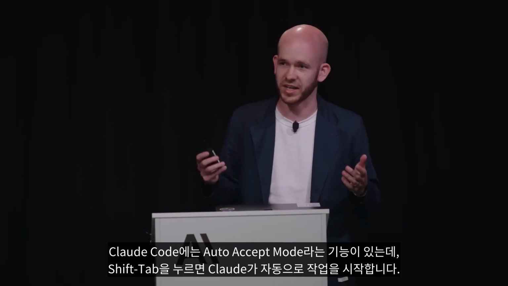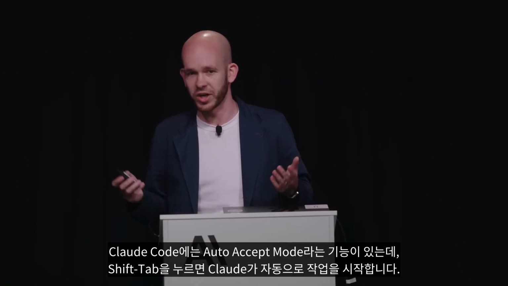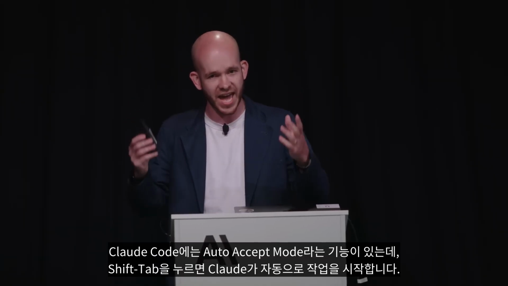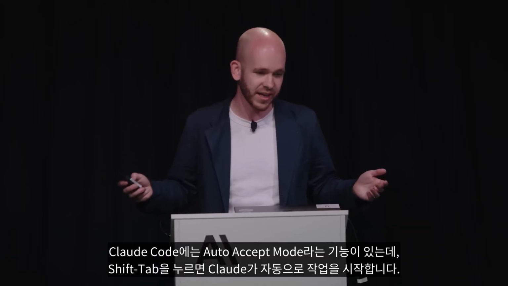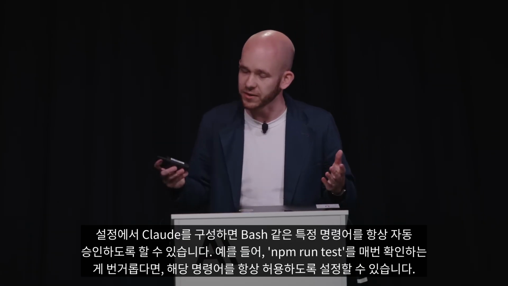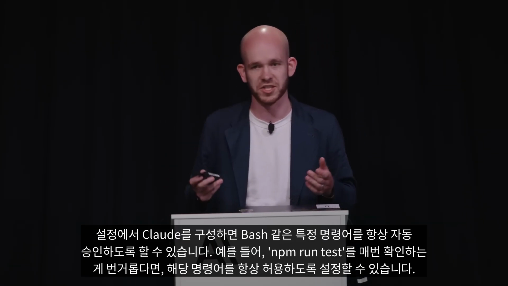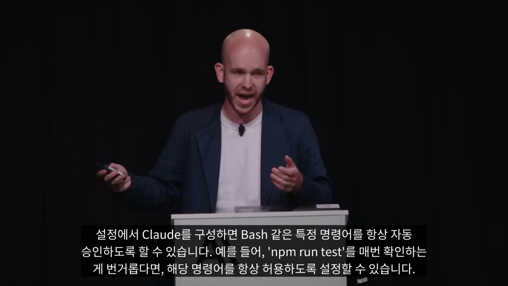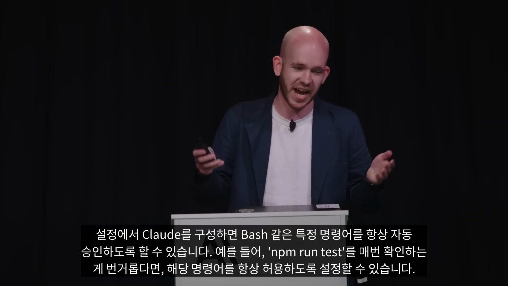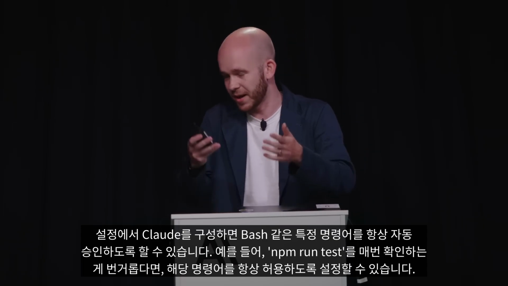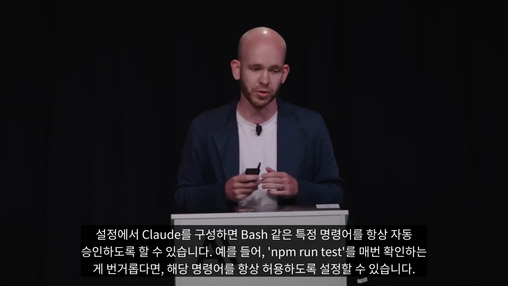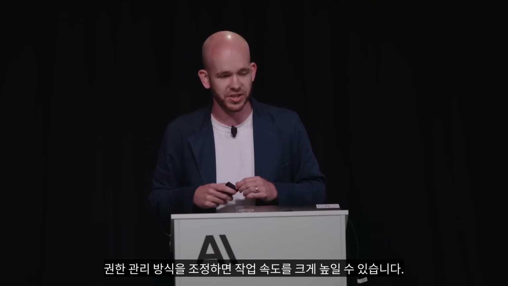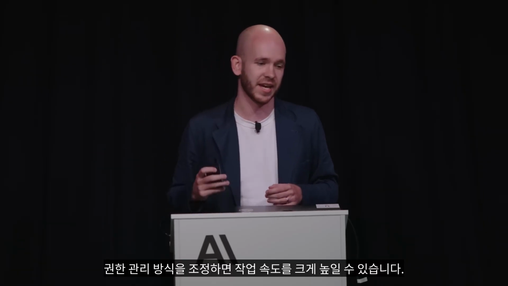So there's something called auto accept mode, where if you're working with Claude Code and you press Shift Tab, Claude will just start working. There's also things you can do, like you can configure Claude in the settings so that specific commands, like on bash, if you're tired of saying yes, run npm run test, you can just always approve that. So fiddling with your permission management is a great way to speed up your workflow.